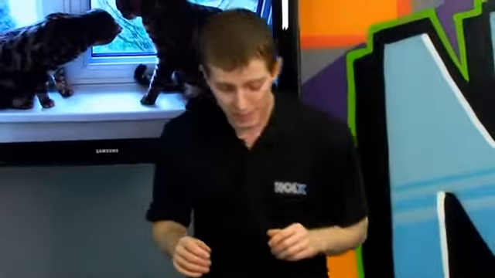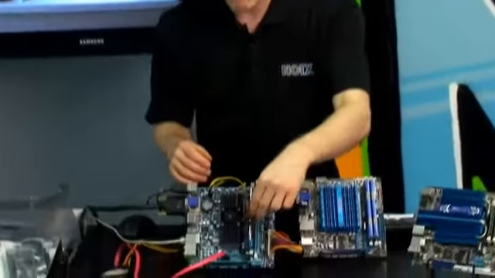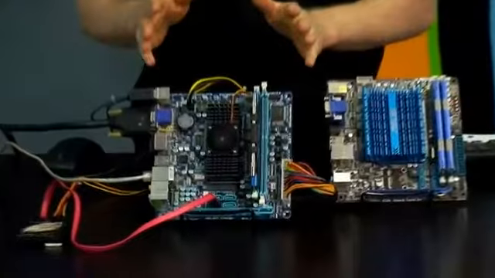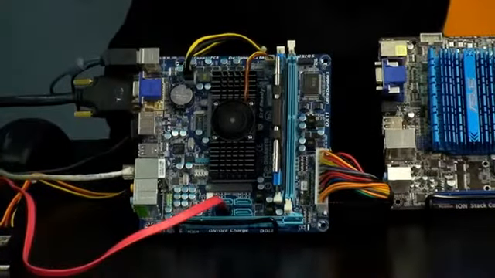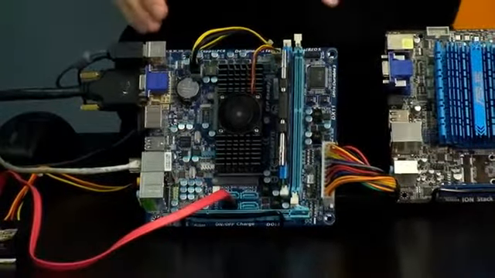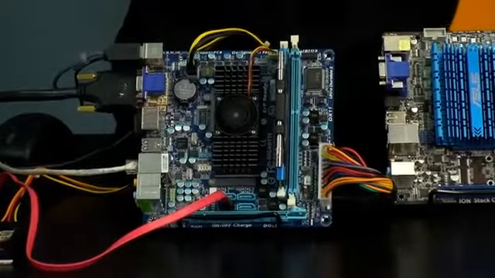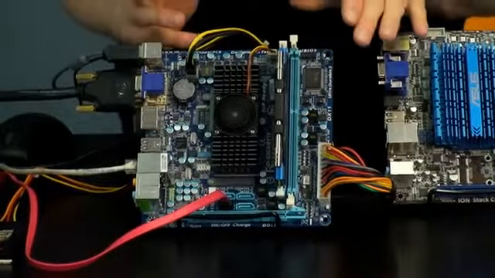So our Gigabyte board, let's get back to that one. The way I have it configured right now is with only 2 gigs of RAM. I have it running off a very, very low-end power supply because under load, this whole thing pulls only a handful of watts from the wall. It's very, very power efficient.